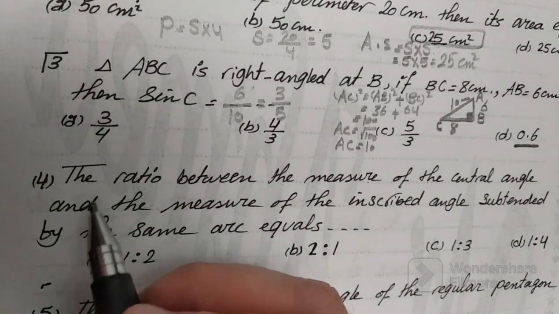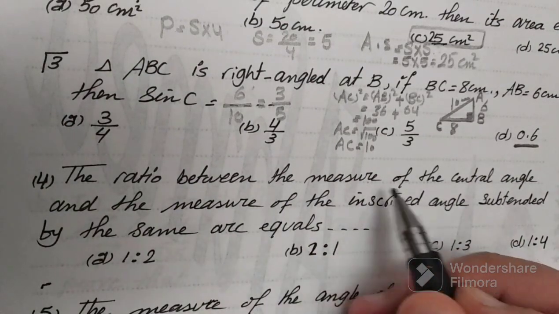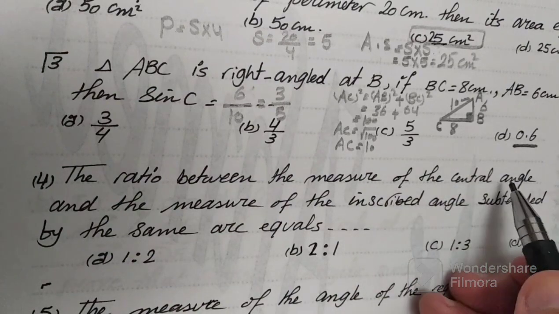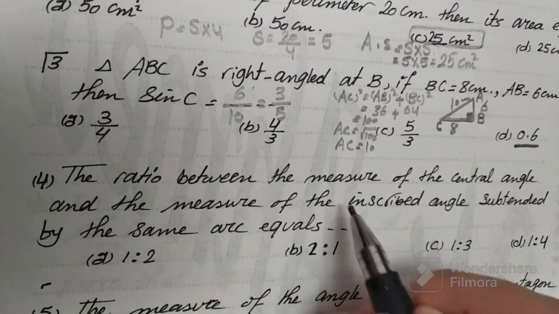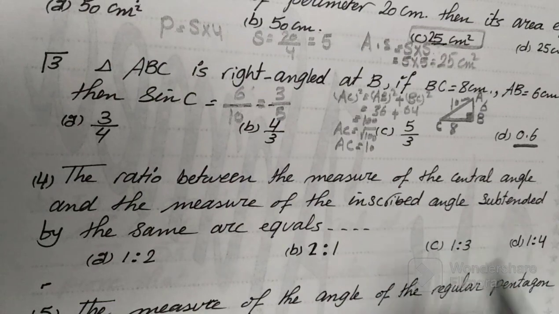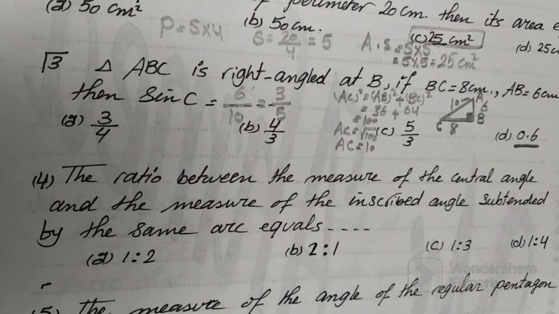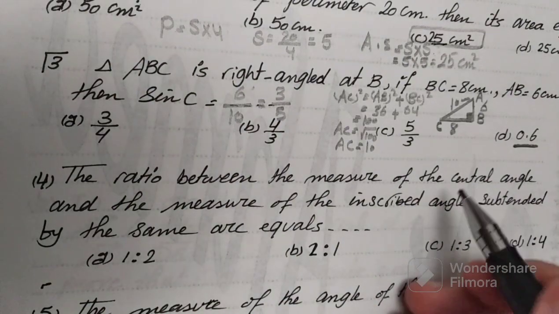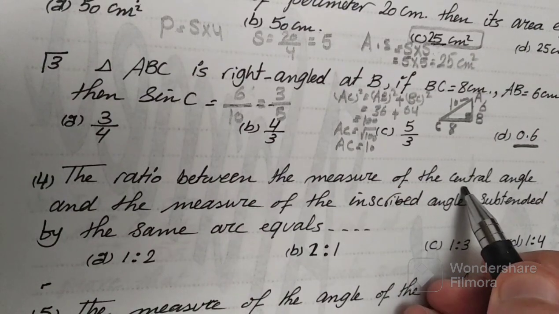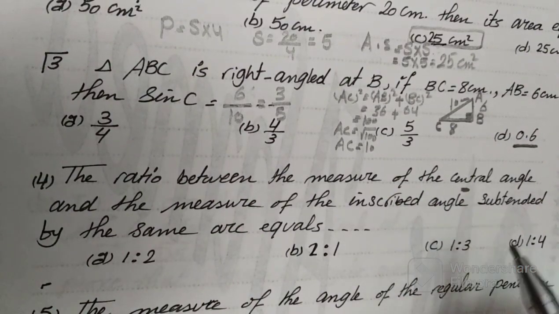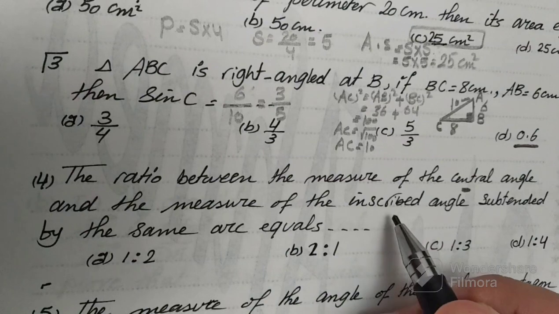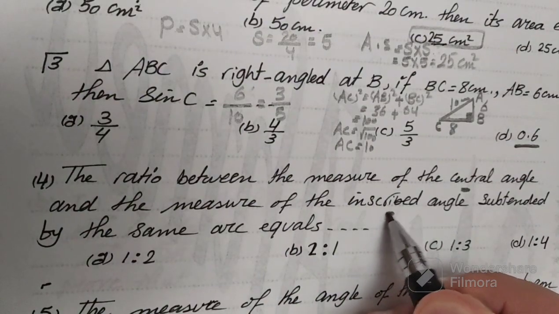Number 4. The ratio between the measure of the central angle and the measure of the inscribed angle subtended by the same arc equals. Here it says the central angle is first and the inscribed angle is second.